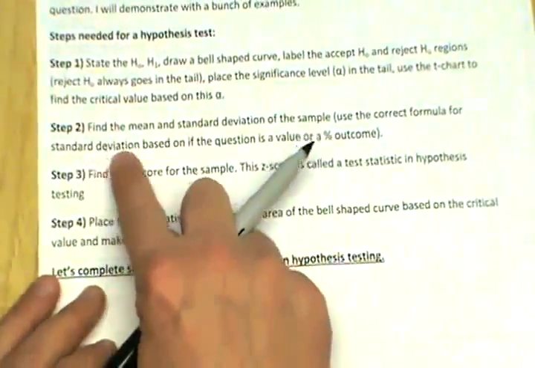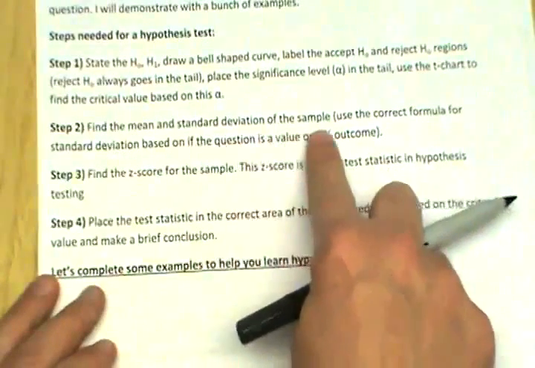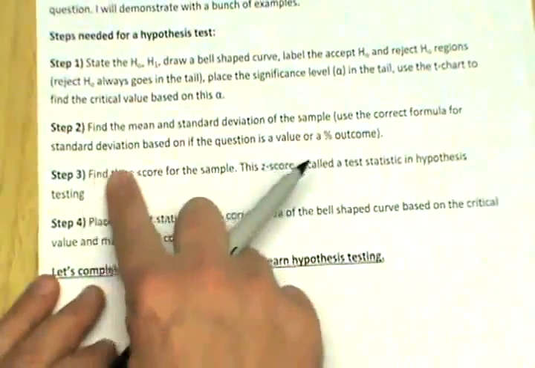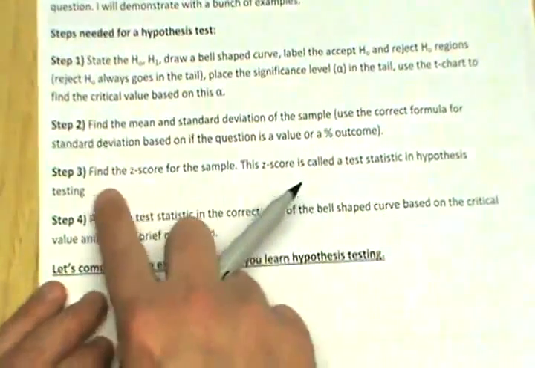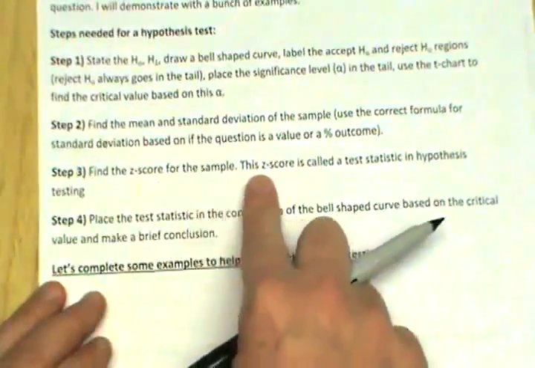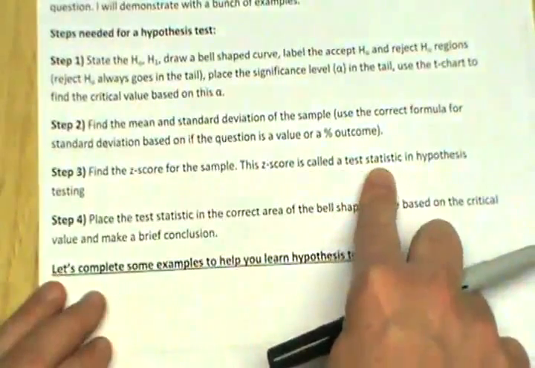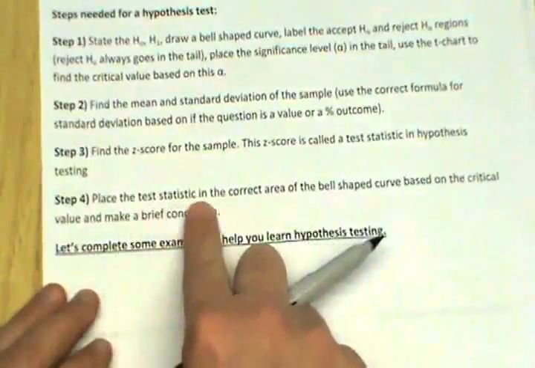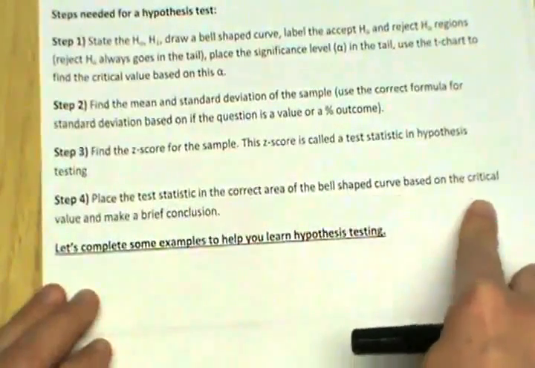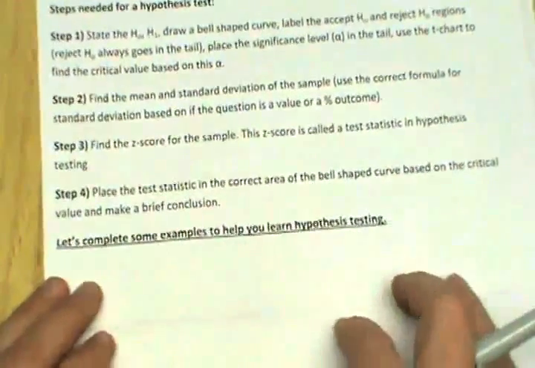Step 2, find the mean and standard deviation of the sample. Make sure you use the correct formula for standard deviation based on if the question is a value or percentage. Step 3 is find the z-score for the sample. This z-score is called the test statistic in hypothesis testing. And then finally, step 4, place the test statistic in the correct area of the bell-shaped curve based on the critical value and make a brief conclusion.